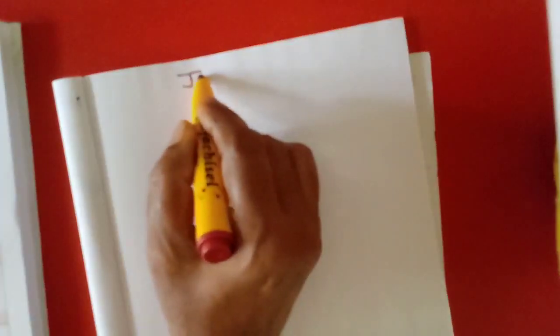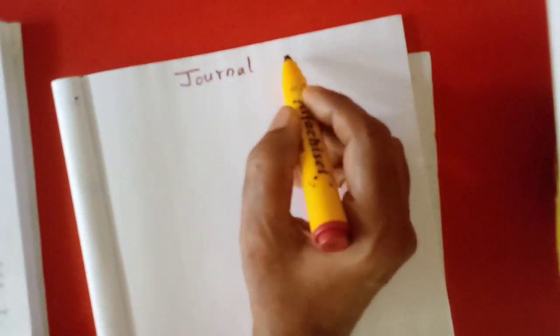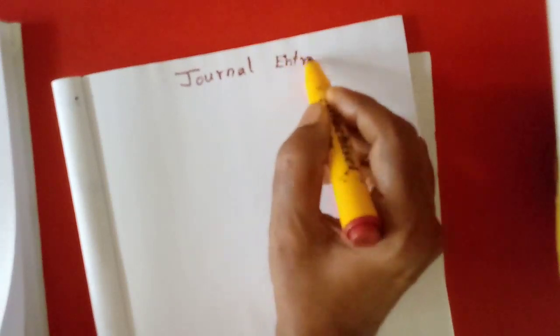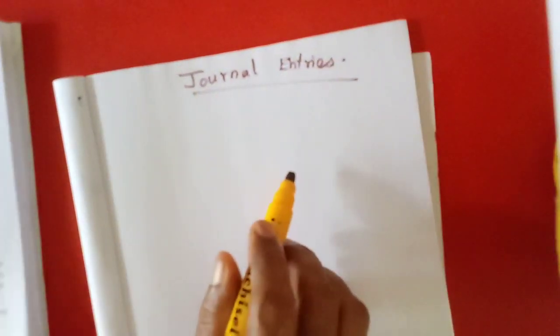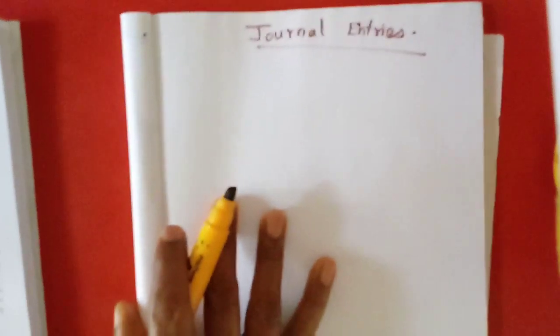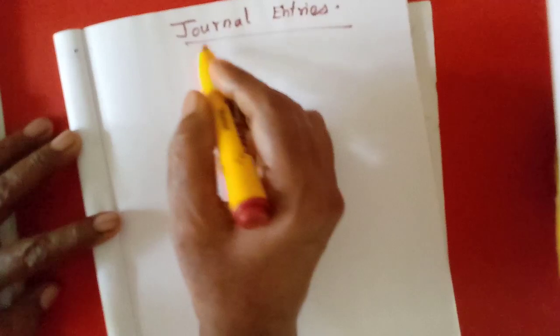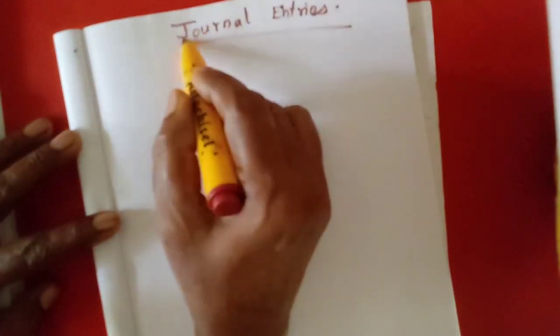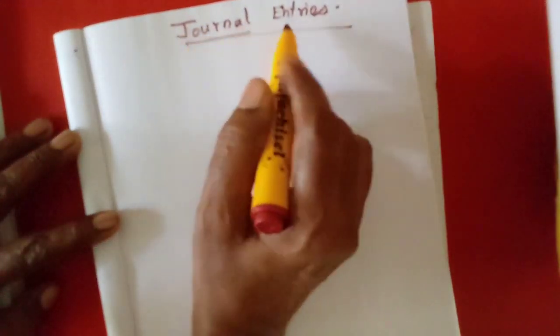What is a journal? In the traditional approach, yesterday we studied the accounts, classification of accounts, isn't it? Classification of accounts, then accounting rules we have studied. Today we are going to learn about the journal entries. So, before we study the journal entries, we should study what is a journal, isn't it? What is an entry?